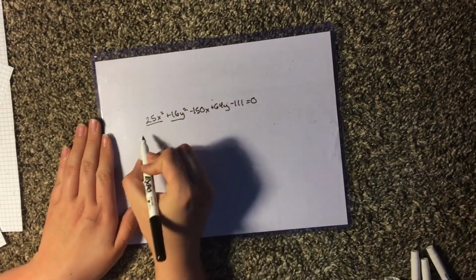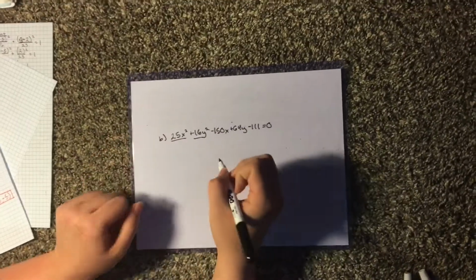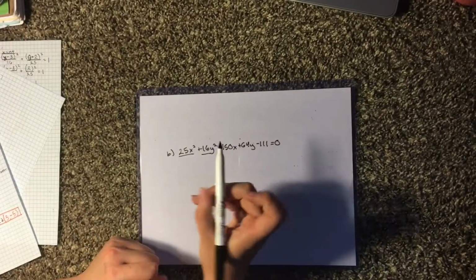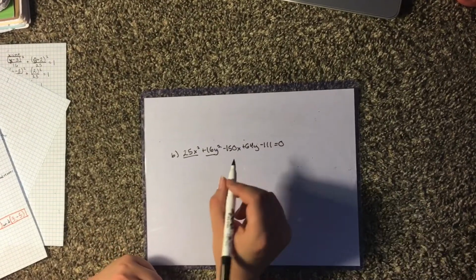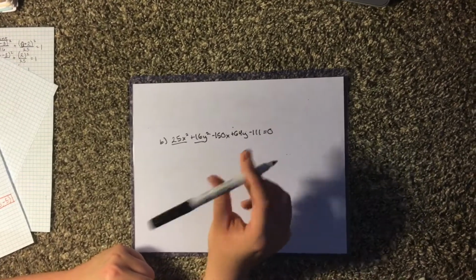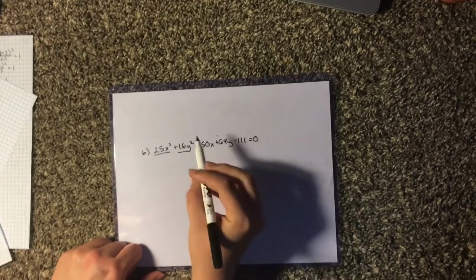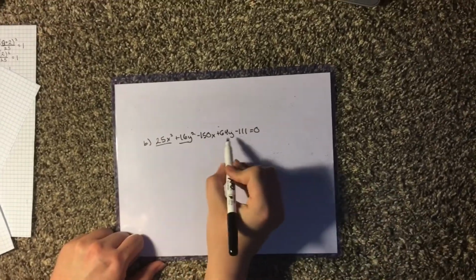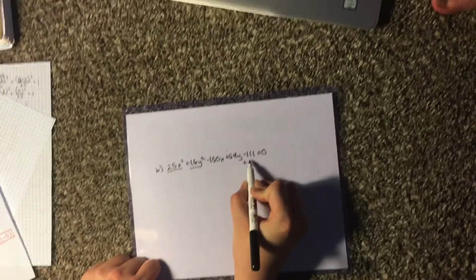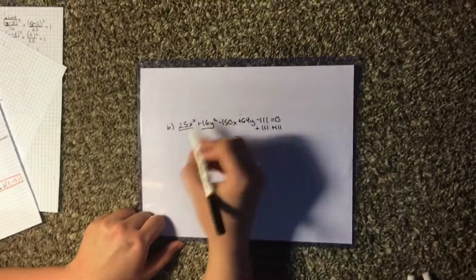So for B, we need to convert this into the vertex form. So I'm basically going to get plus 111, so just get this out of my way because it's not a part of any of the squareds.